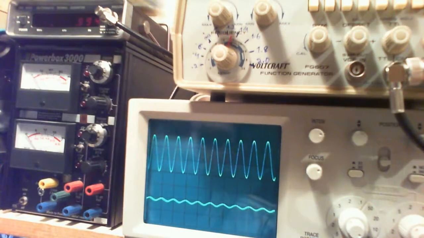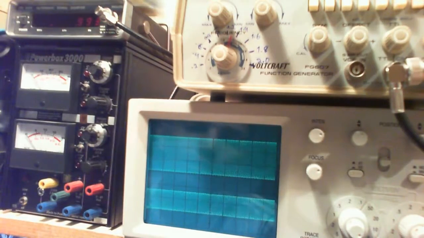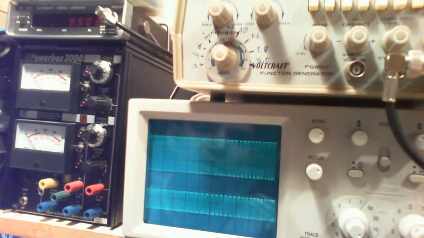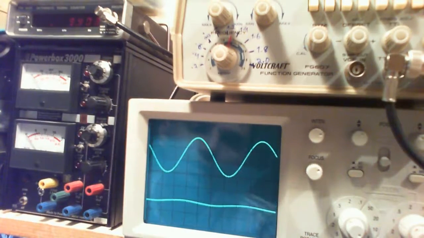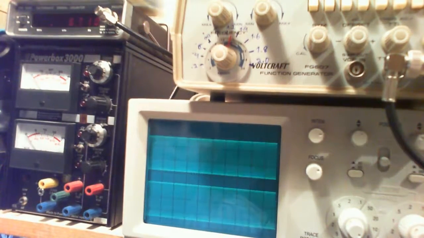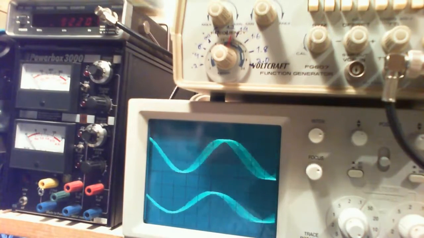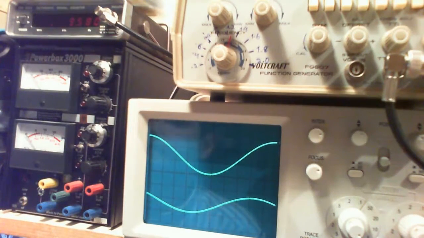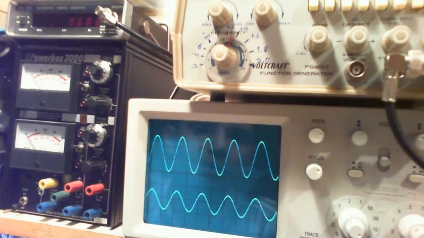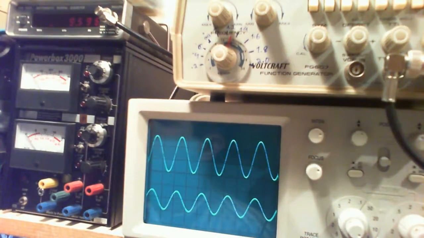Okay, so now it's frequency times 10. Now my output is over here. Frequency times 10, oh sorry, divided by 10. So right now I'm at about 9-10 kilohertz, so 10 kilohertz.